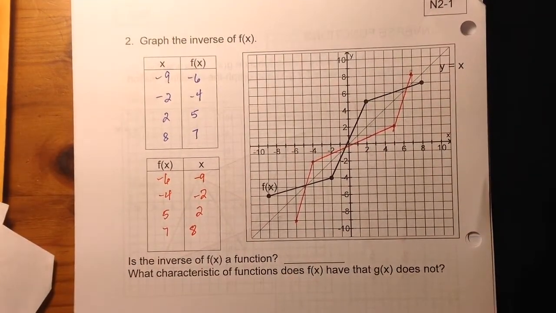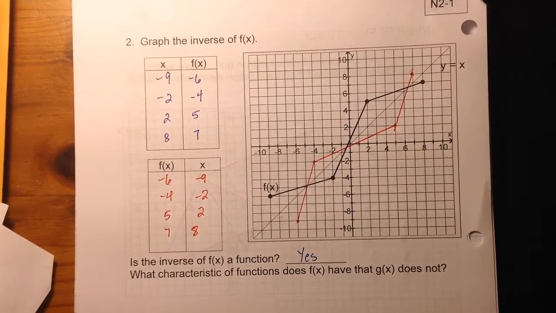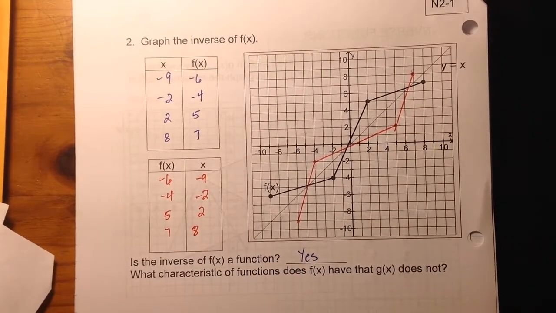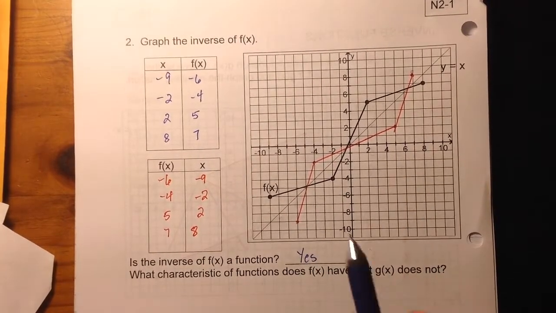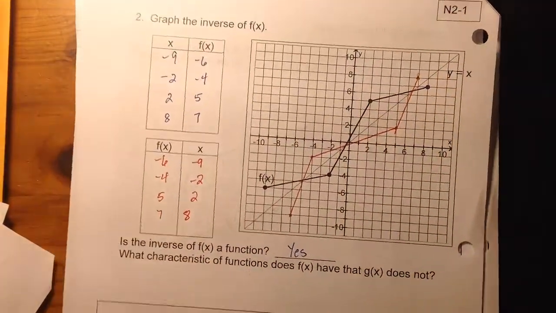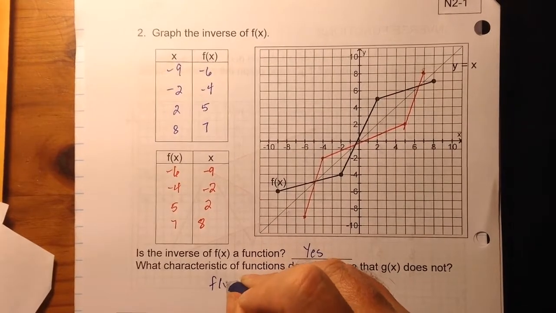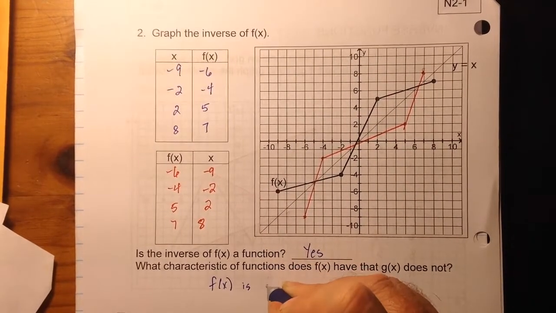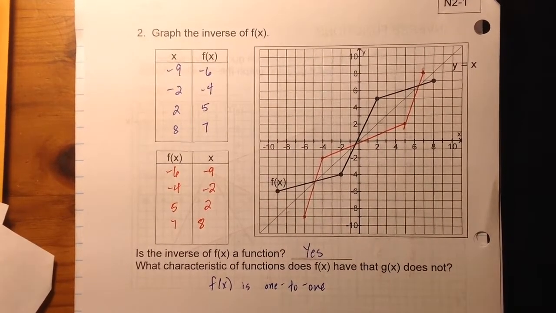Is the inverse of f of x a function here? And the answer is yes, it is. So what characteristics of functions does f of x have that g of x does not? What separates f of x, the graph on the front here, from the graph over here? The fact is that f of x is 1-to-1. G of x is not. F of x is 1-to-1.